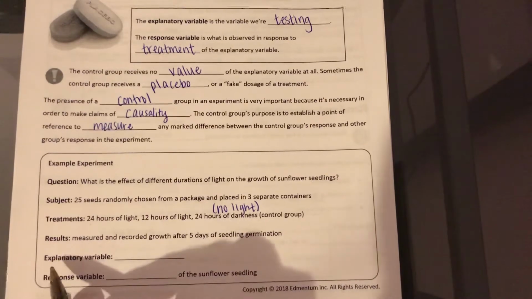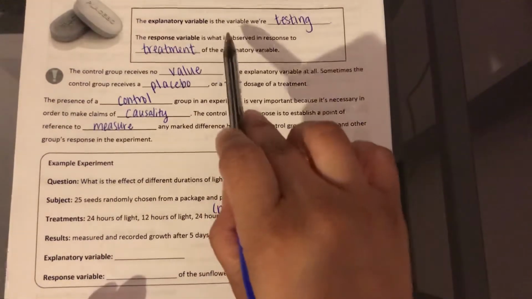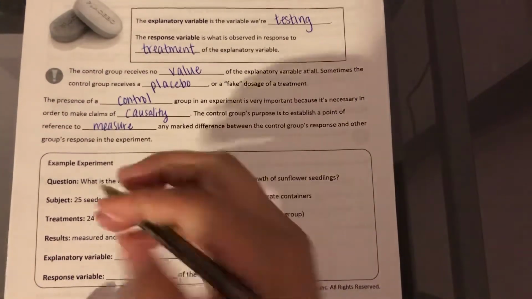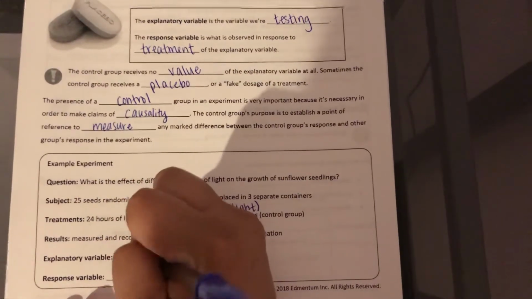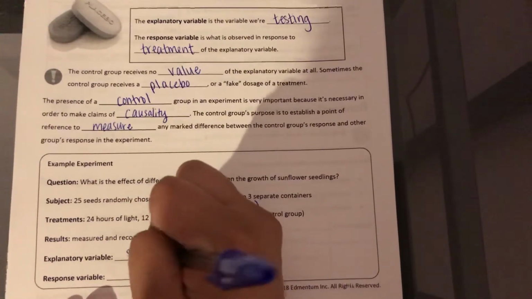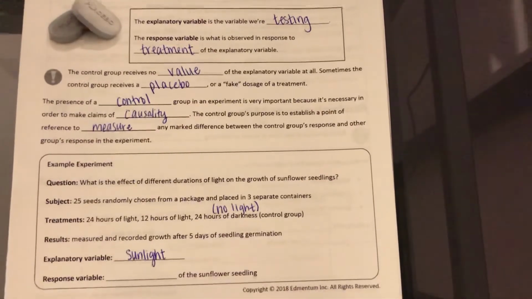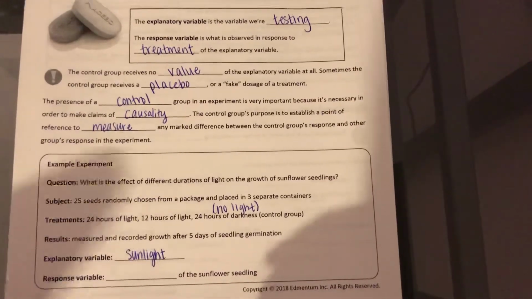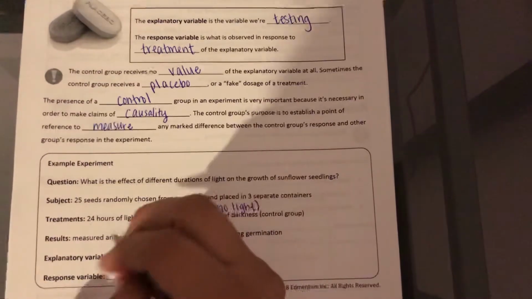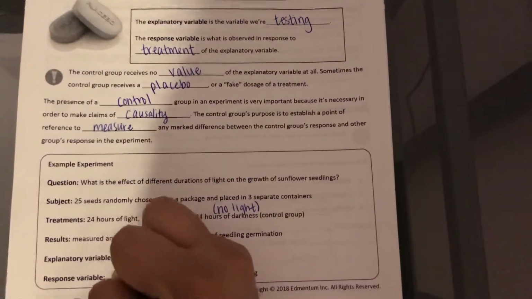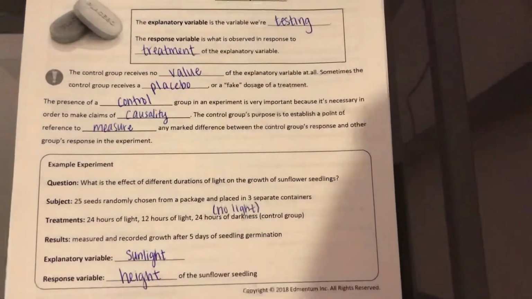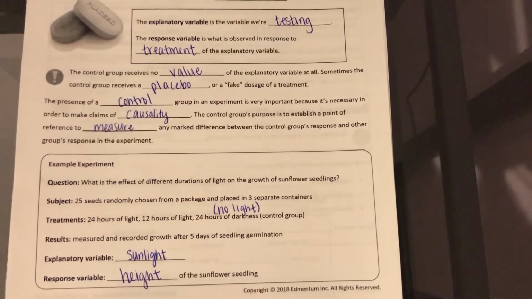So the explanatory variable, if you go back to the top, it's the one that was testing. That was the sunlight. So we were controlling how much light they were receiving. The response variable is something else that's changing in the experiment, and that was their height. Now that was something that we controlled through the variable sunlight, and then because of that, the height was changing. Okay, so we move on to the next page.